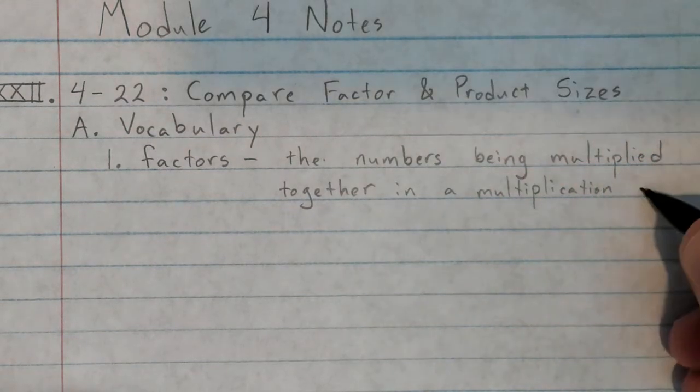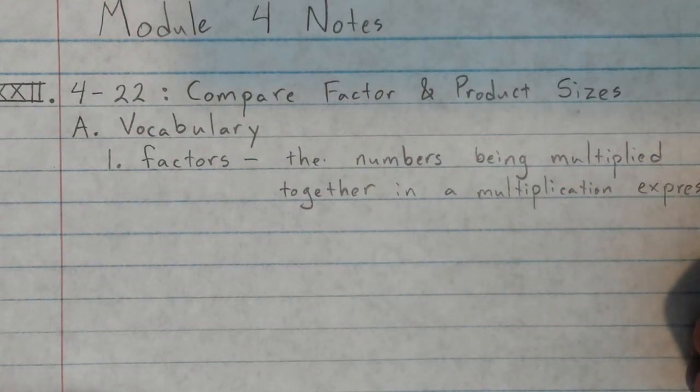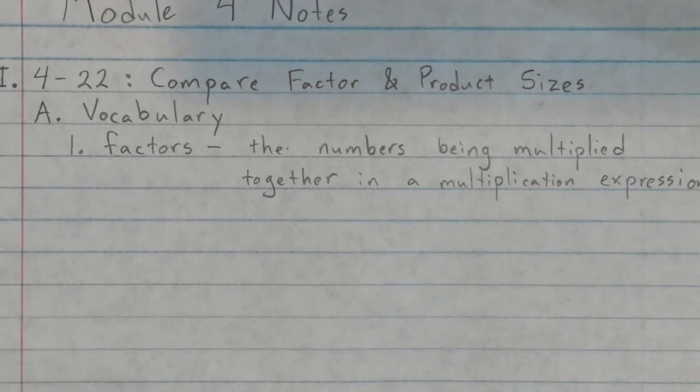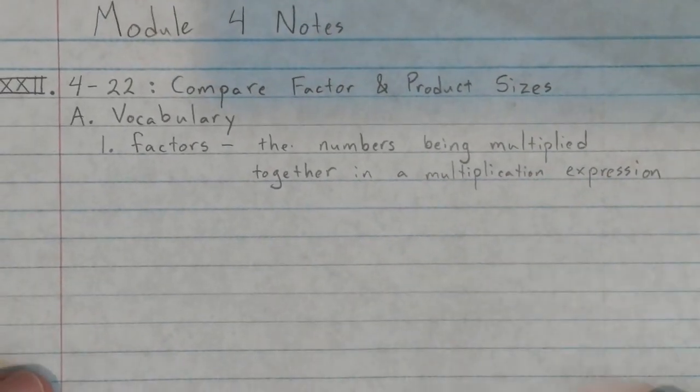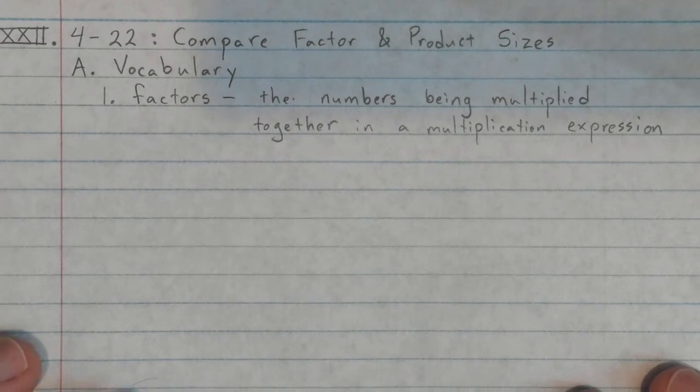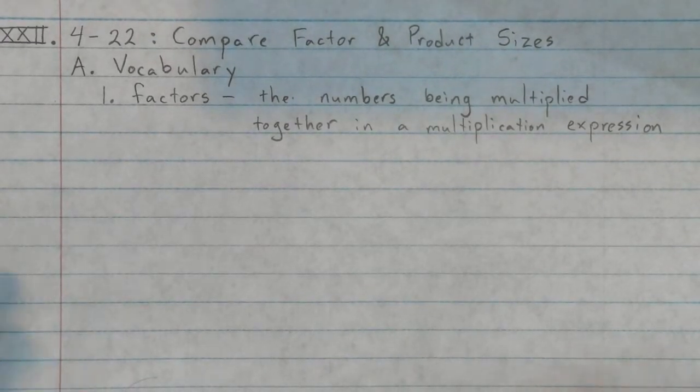So for example, if I have 2 times 3 is 6, 2 and 3 are the factors. Something times something. The numbers being multiplied together in a multiplication expression.